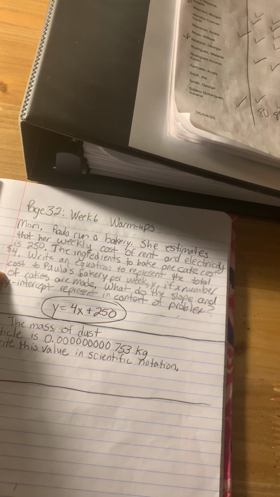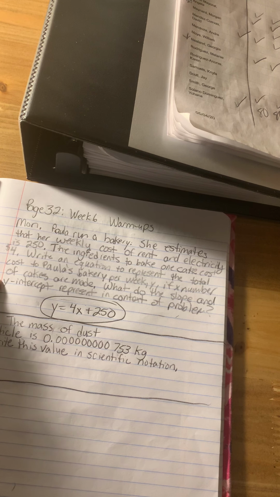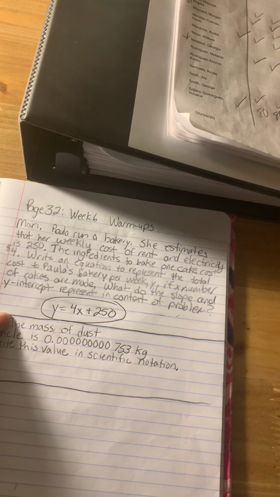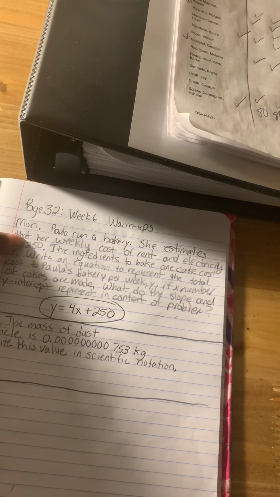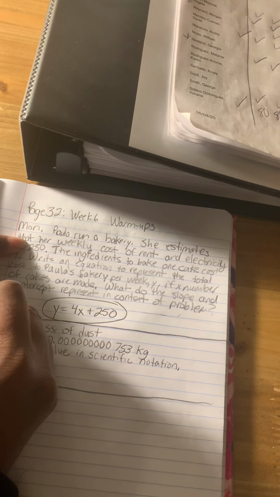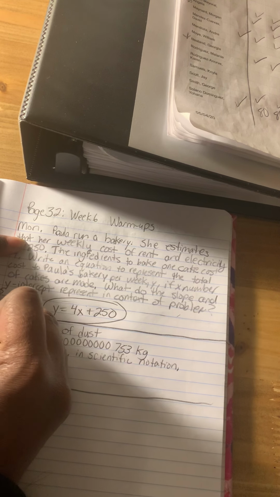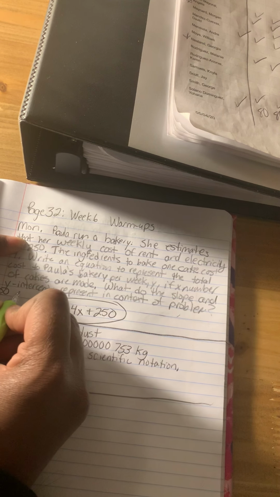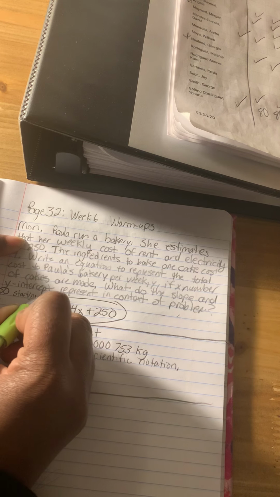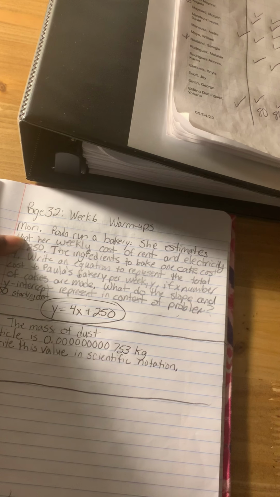If X is the number of cakes made, what is the slope and the y-intercept? What does the slope and the y-intercept represent in context of the problem? All right, so far, you know that she automatically has to pay this $250. So B, the y-intercept is $250. This is your initial amount or starting amount. Starting cost. You have to pay that, okay?